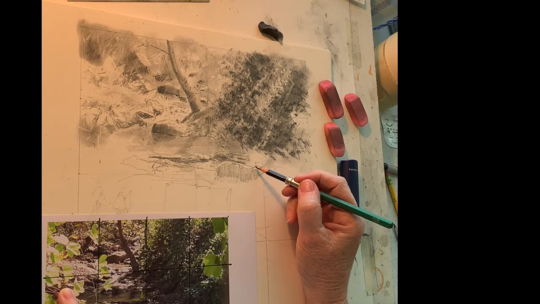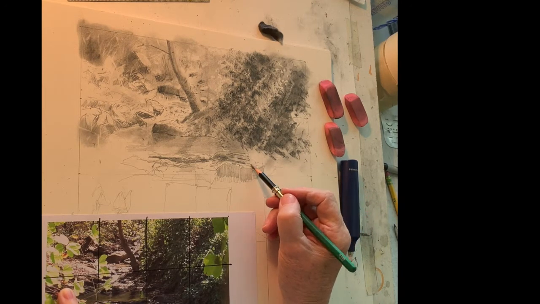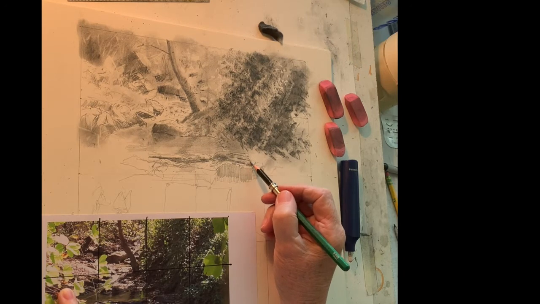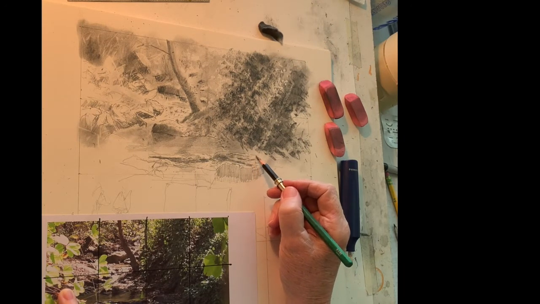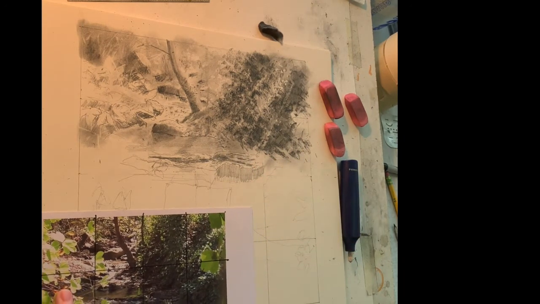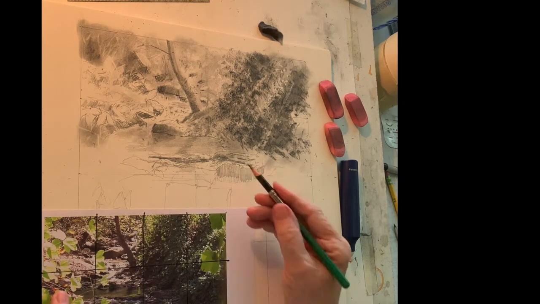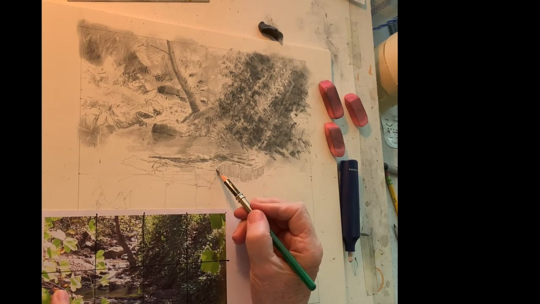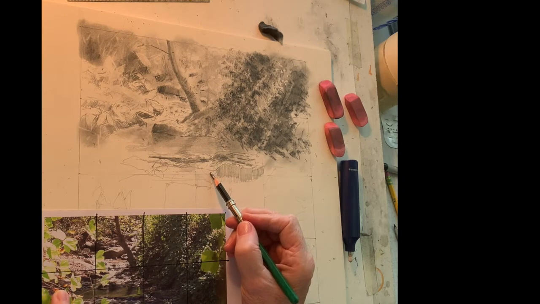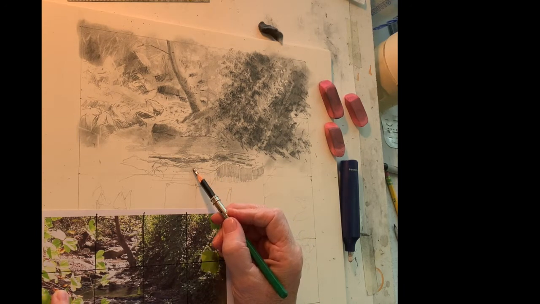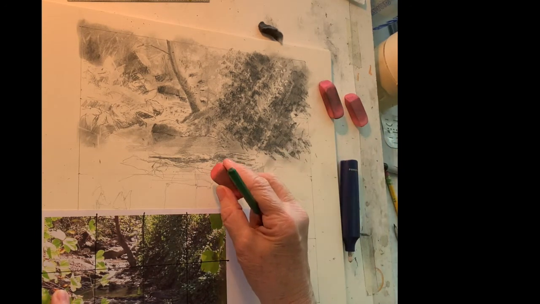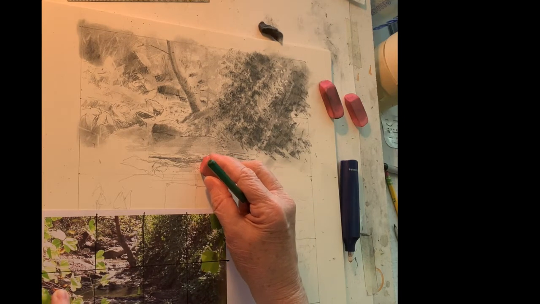And then start worrying about your detail a little later. And let's see, there's this rock right here kind of comes down like that and then sort of up like that.